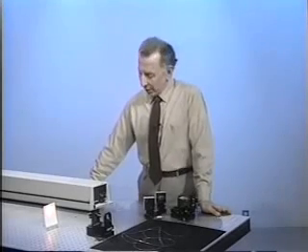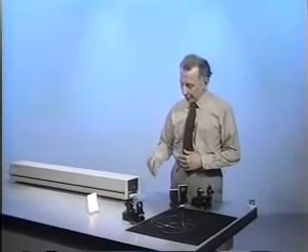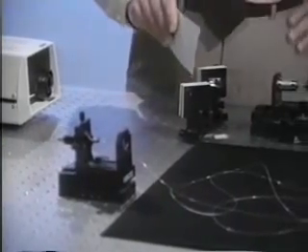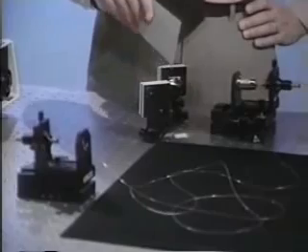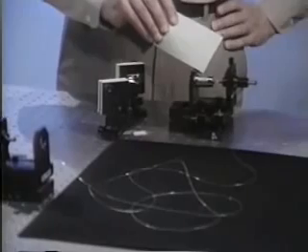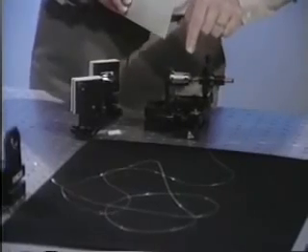So the setup we have is a laser, a helium neon laser over here. Here's the output from the laser. We're going to reflect it by this mirror, and then pass it through a lens. This lens over here focuses the light into the fiber end.